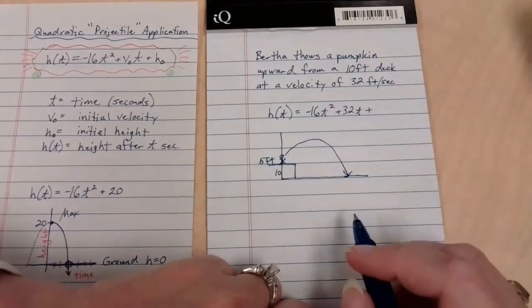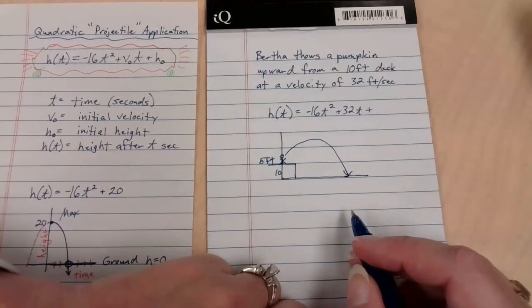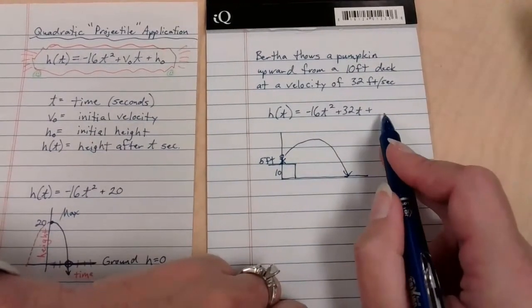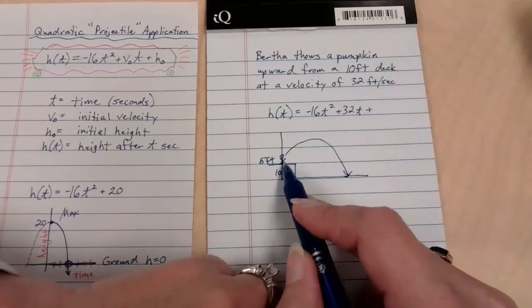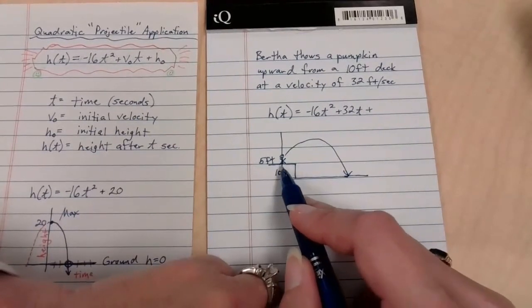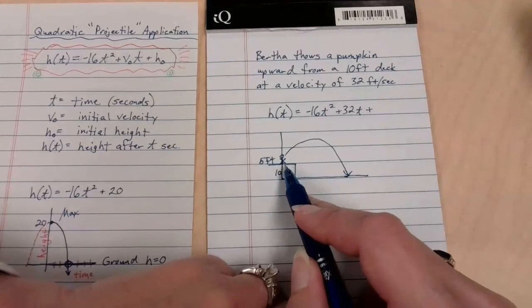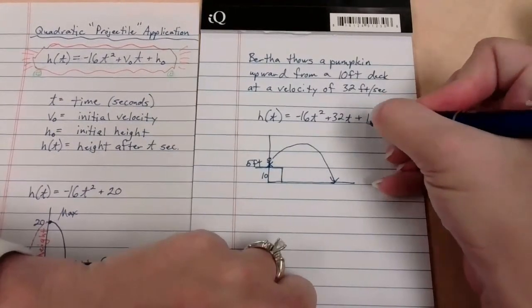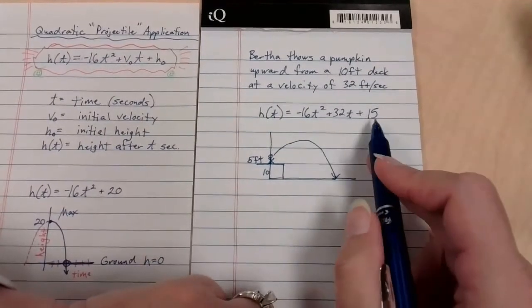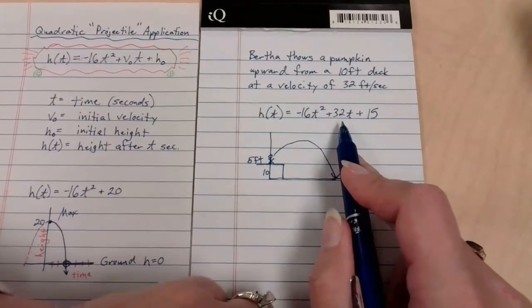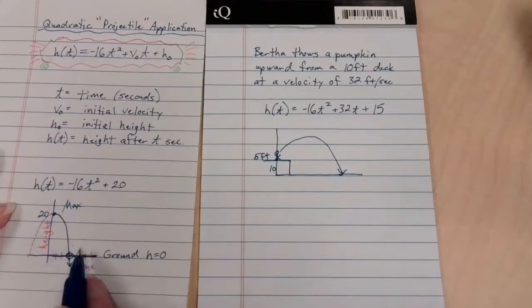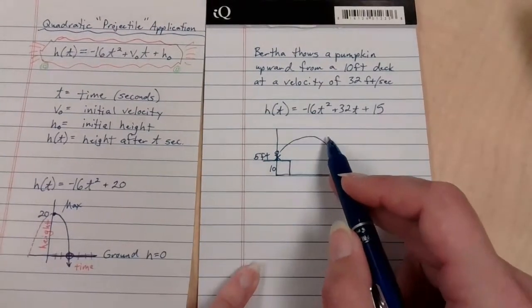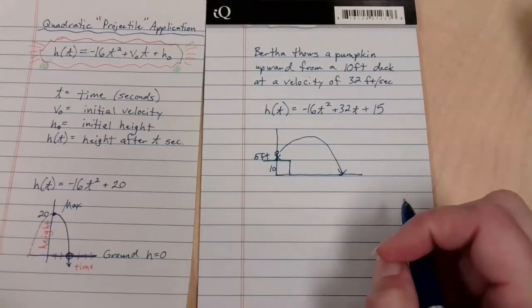Again, this is a sketch, not drawn to scale. That's okay. What do I want to put here? Assuming that Bertha actually has a height, and she's not launching it from the actual deck surface, 10, and then another 5. This is being launched from 15 feet in the air. And because it had a starting velocity, she didn't just drop it like we did, so it's not just going down. She's throwing it up first, and then it's going to come down.